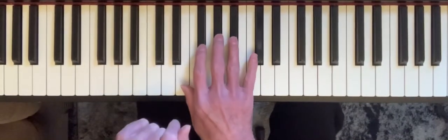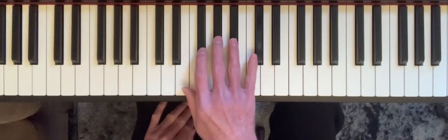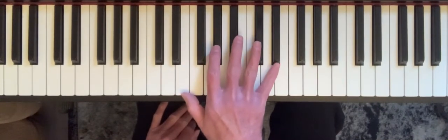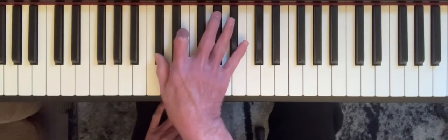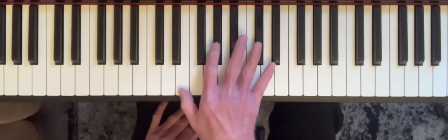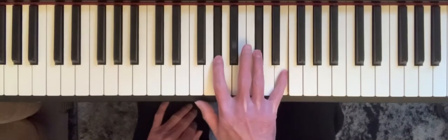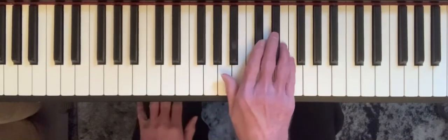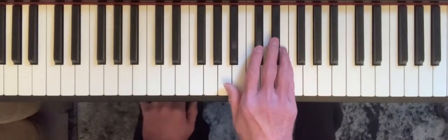You notice, by the way, these triads, you can play them in root position, first inversion or second inversion. So going back to the D flat minor, you can play it there, there or there. And you don't have to choose the passing notes that I've chosen. You can choose whichever passing notes you like.